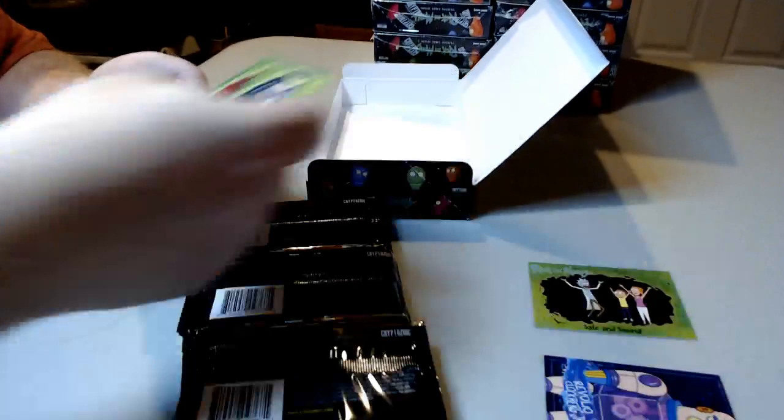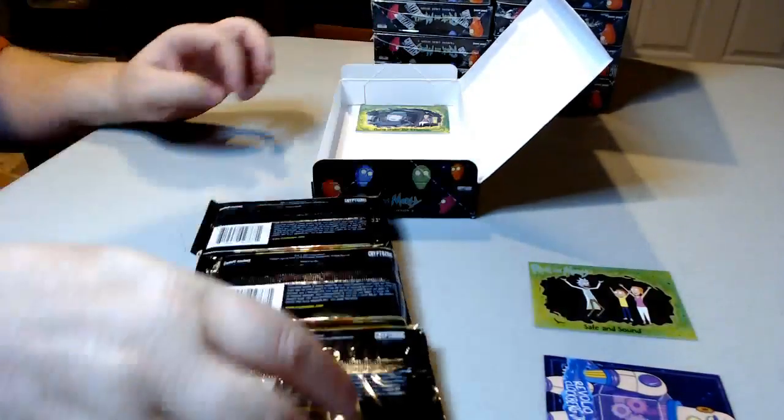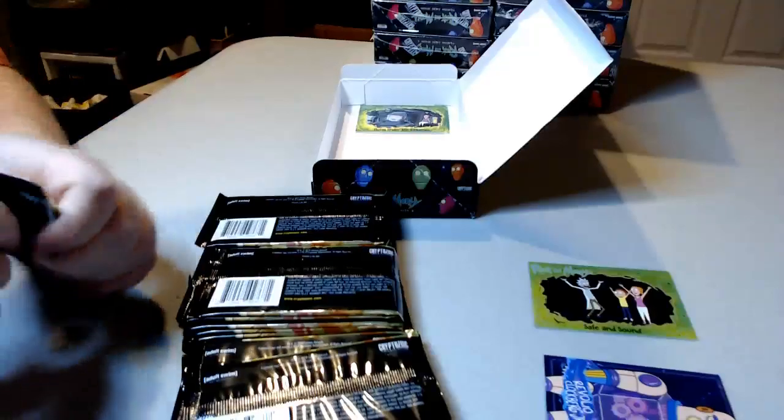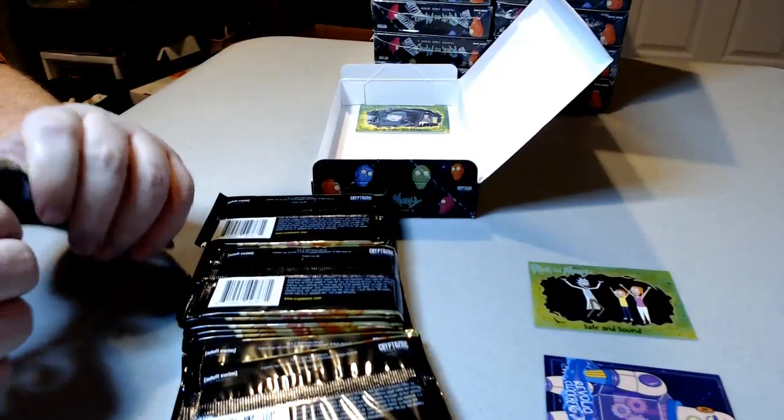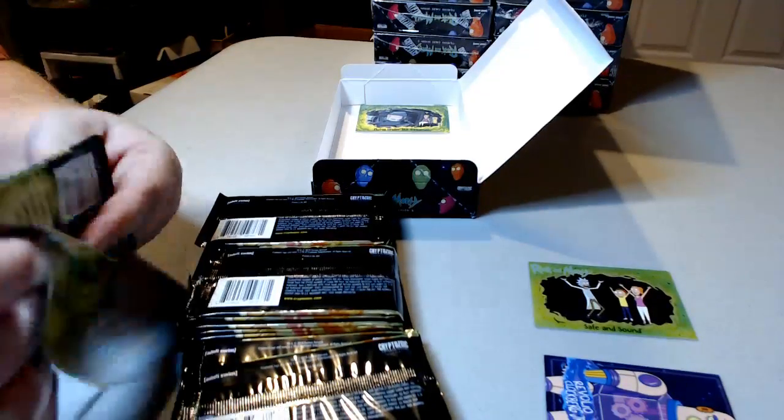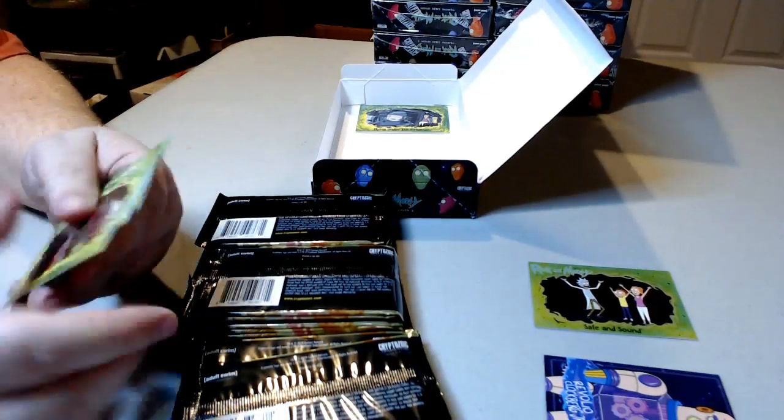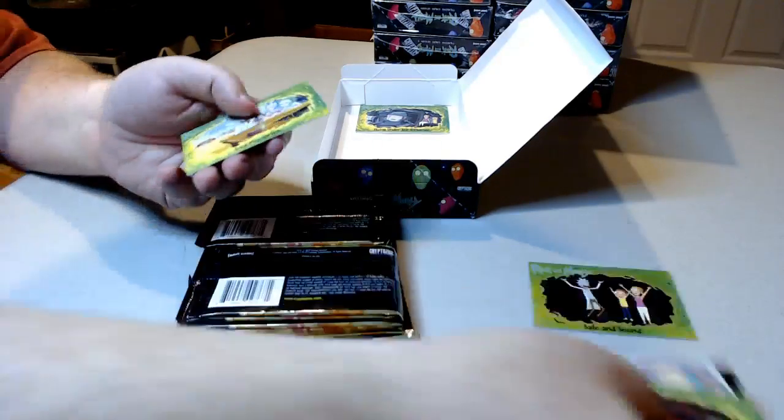Foil insert. I think you guys have seen enough of this. I don't have to go over any of the basic stuff. We'll just show you the autographs. But you know what I am going to do though? Make it a little bit easier on myself.